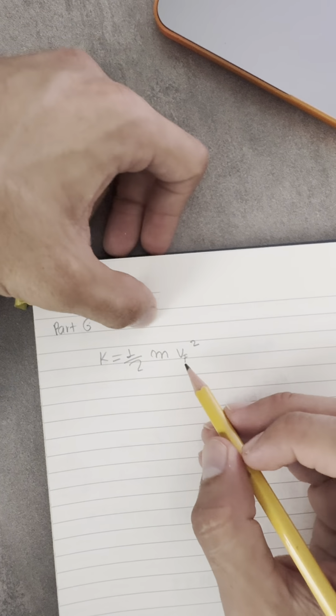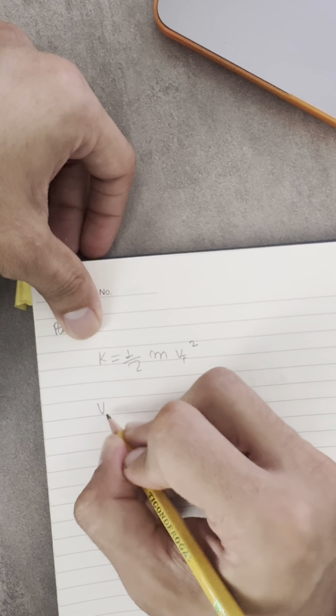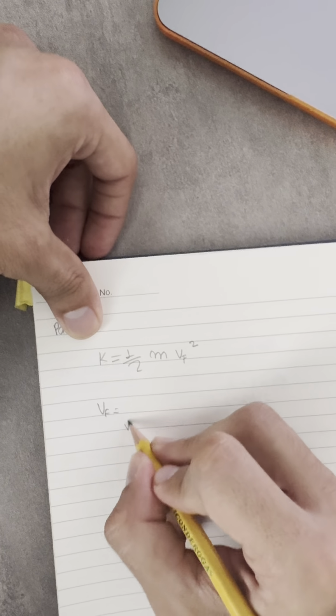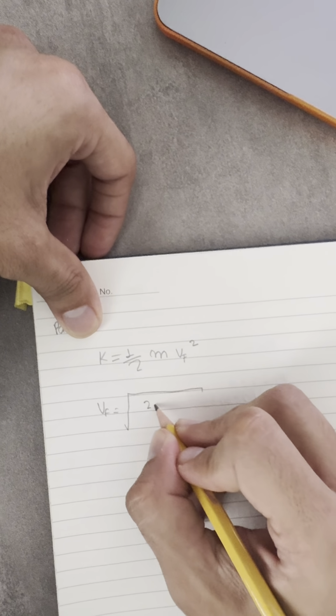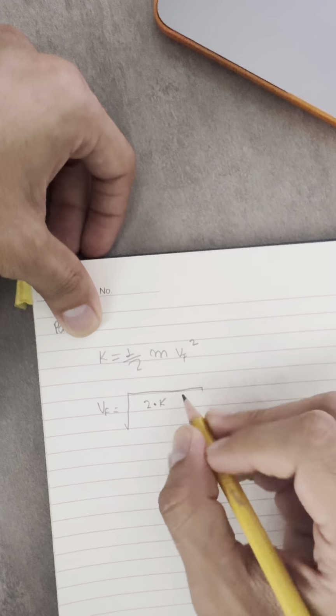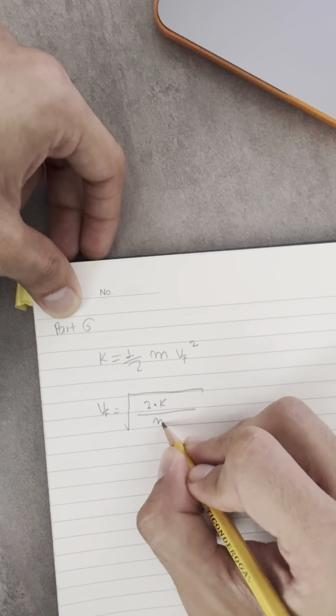And if we isolate final speed, this is going to be equal to the square root of 2 times kinetic energy over mass.